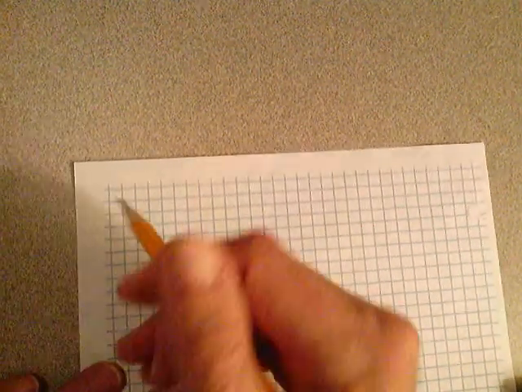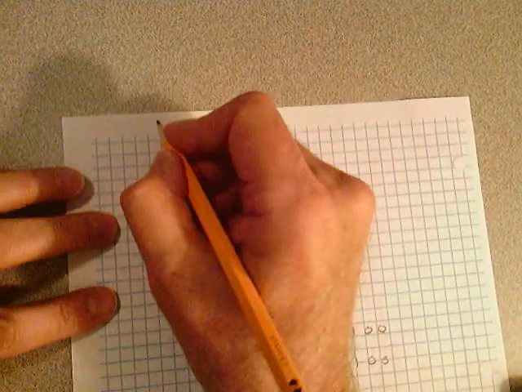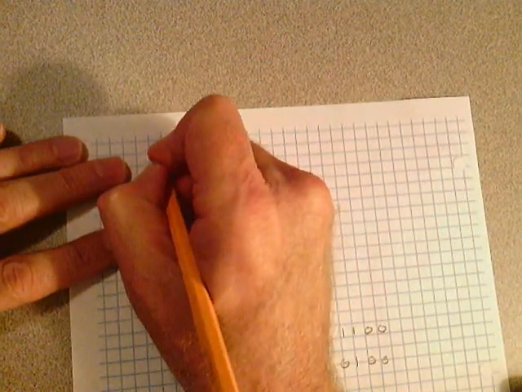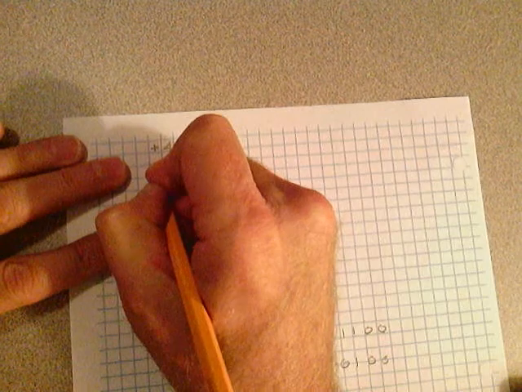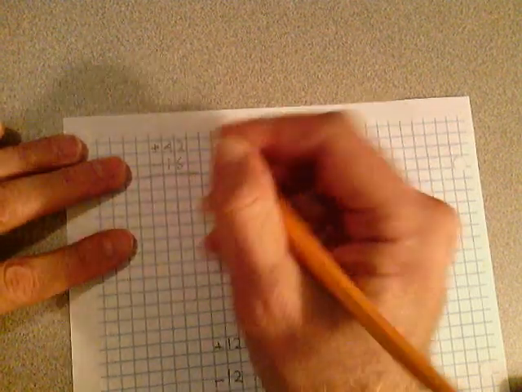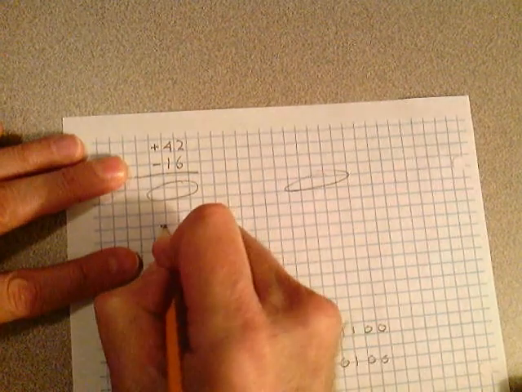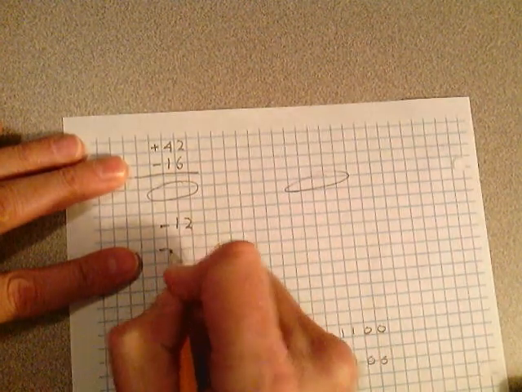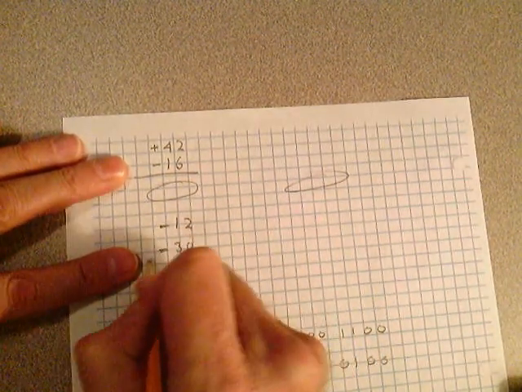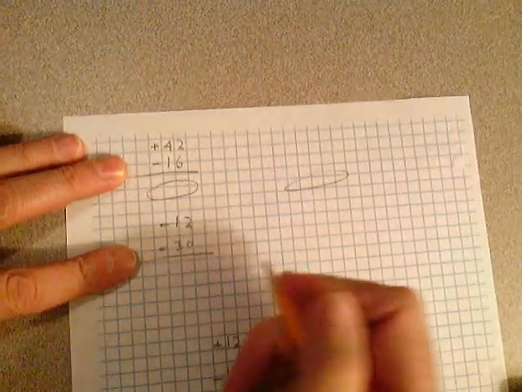Now, what I would do to prepare for the exam or the quiz is I would just take some numbers. I would take a plus 42 and a minus 16 and do it in 2's complement and see if you get the answer. Take a minus 12 and a minus 30 and see if you get your minus 42.